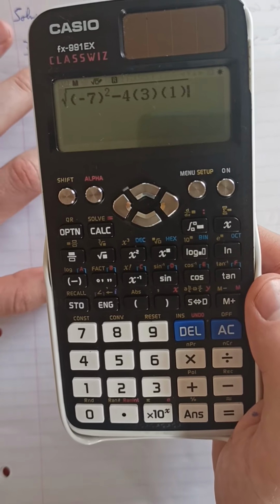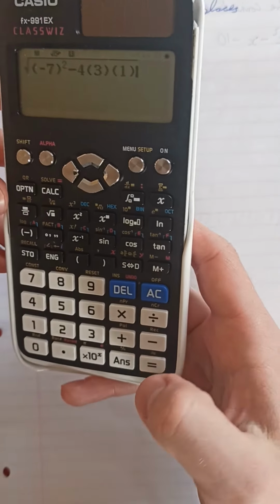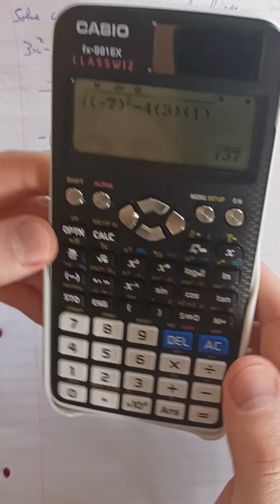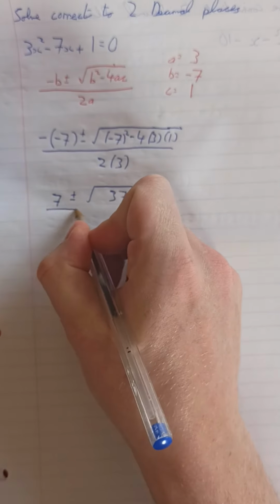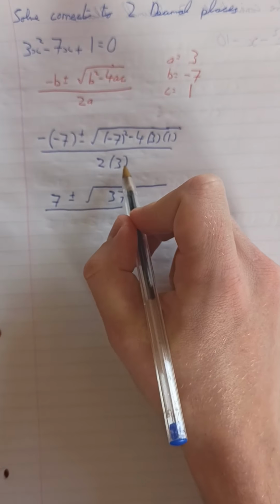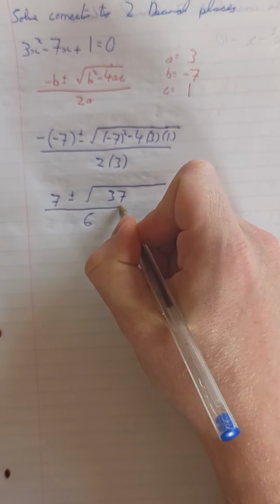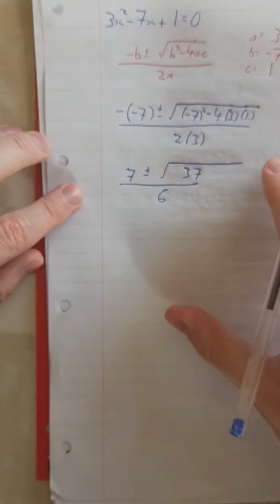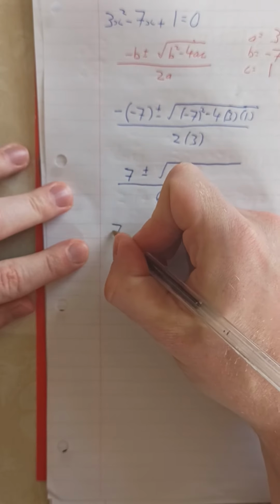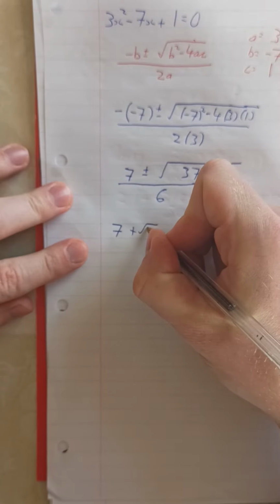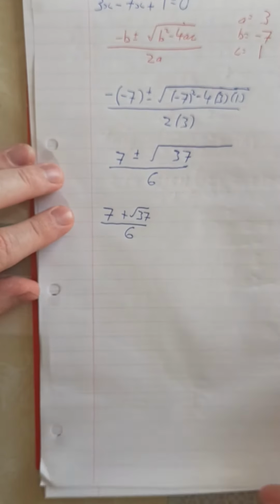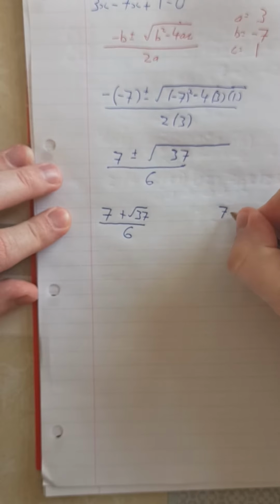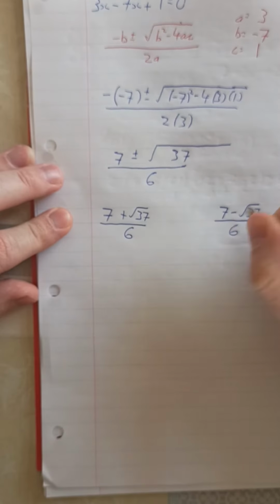If you don't, it will completely mess up the answer. So that gets me root 37. 2 times 3 now, that would be 6. So now I have 7 plus root 37 over 6, and 7 minus root 37 over 6.